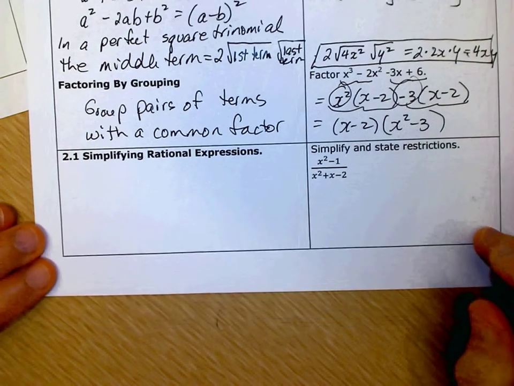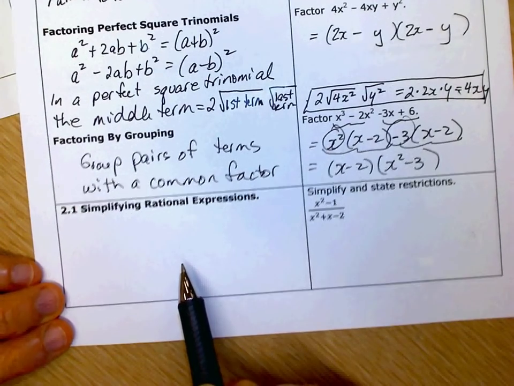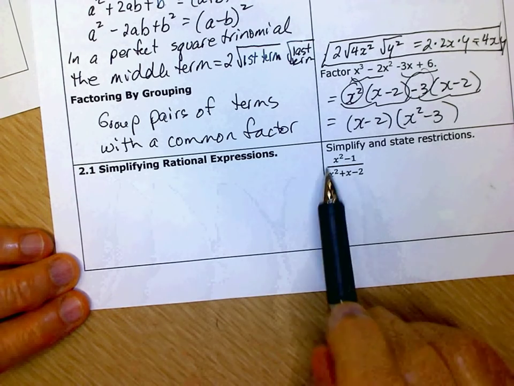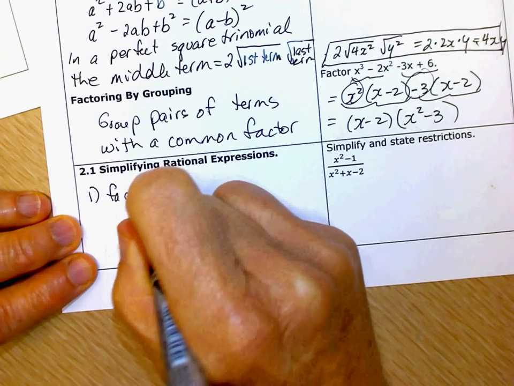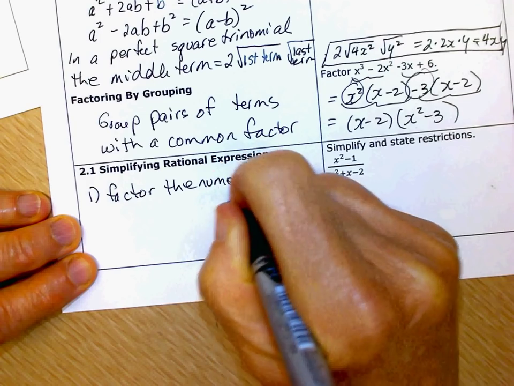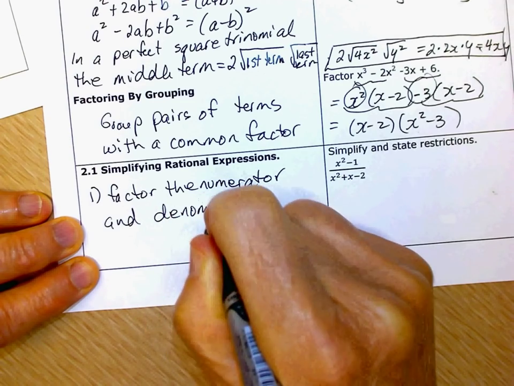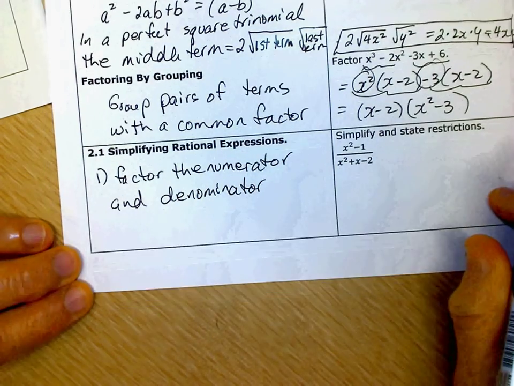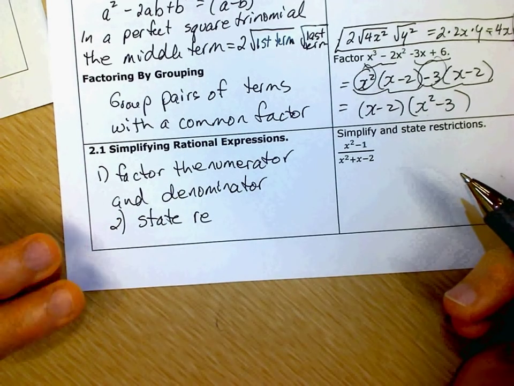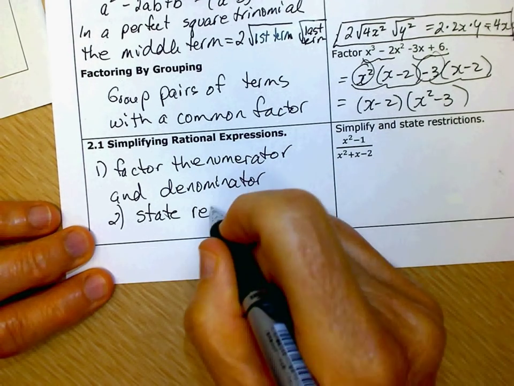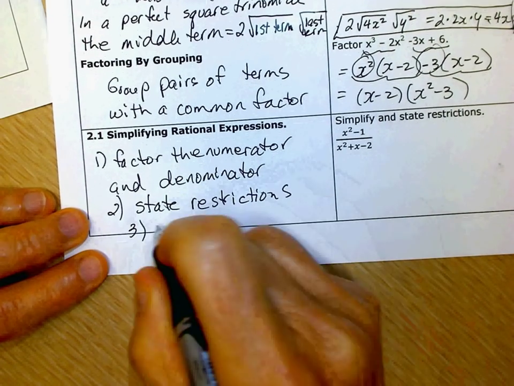Okay, now that we know how to factor, we can simplify rational expressions. So the steps to simplify a rational expression are: 1, factor the numerator and denominator. 2, state restrictions. That's when we want to make sure the denominators do not equal 0, because we cannot divide by 0. And 3, divide by common factors. Simplify.